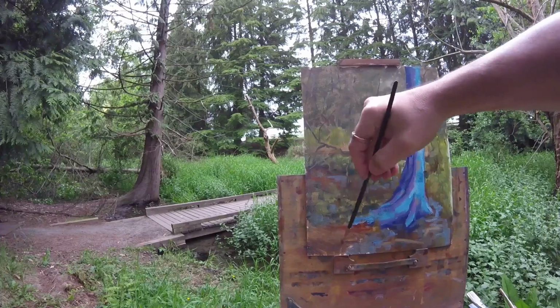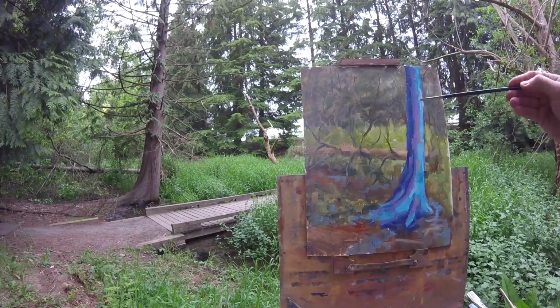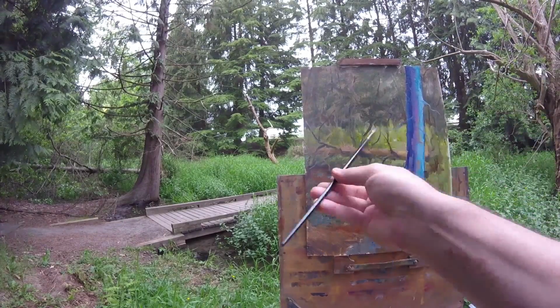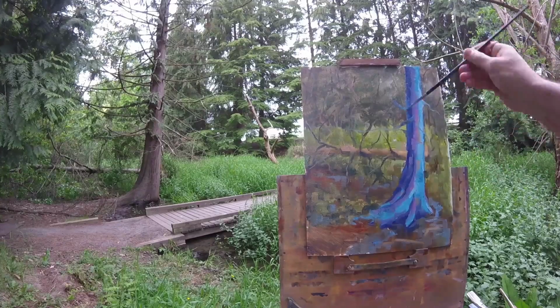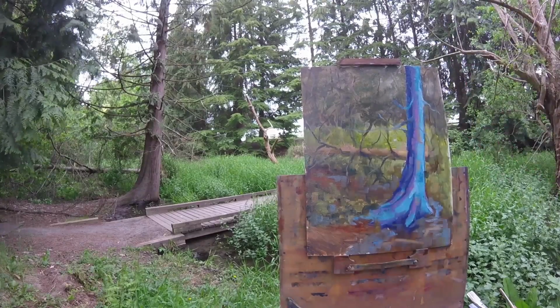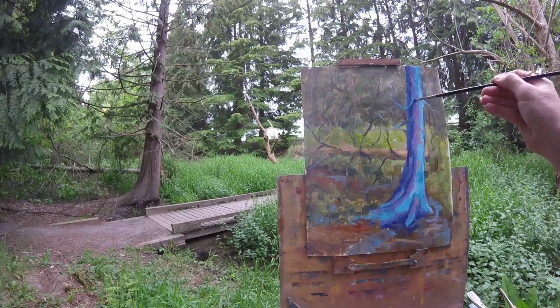And warming up that grass, the idea being the bottom left hand corner is cooler, and as it goes towards the tree it becomes warmer, so it kind of draws your eye in. And then I'm doing the branches on the tree here, trying to give a sense of just character of what I see, not necessarily exactly what I see. More of a representation.